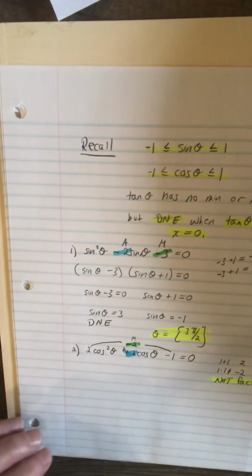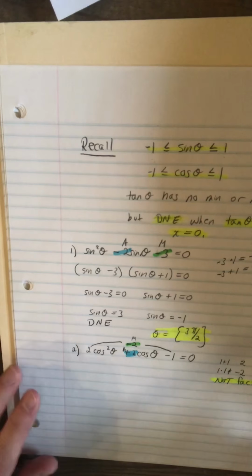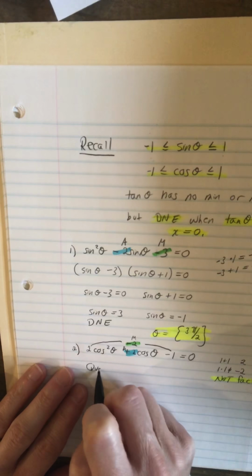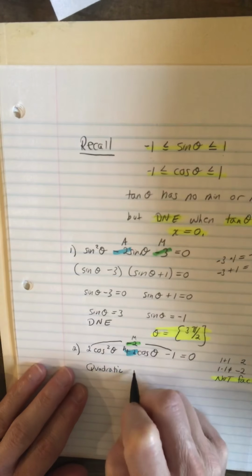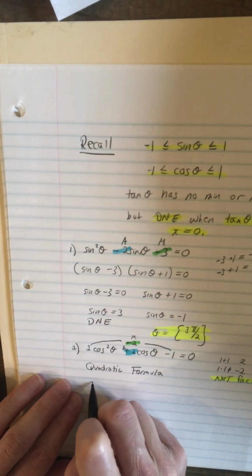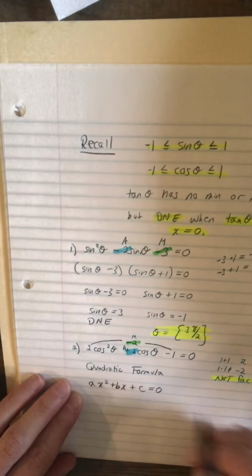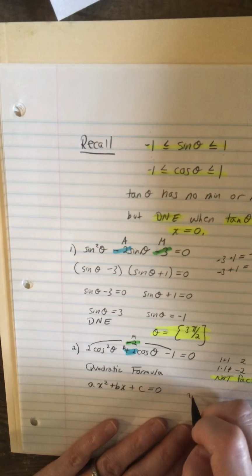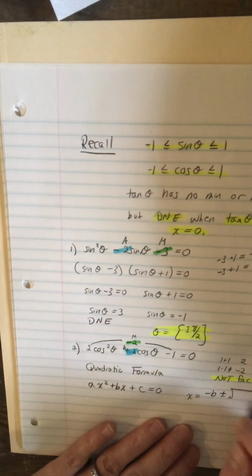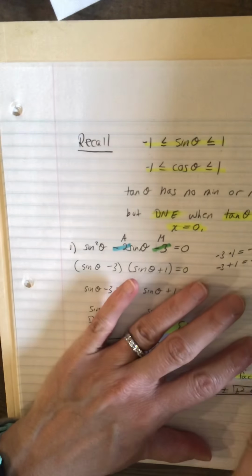However, when we learned about quadratic equations in the past, if something wasn't factorable, we went to our quadratic formula. So that same knowledge will apply here. So we're going to go to our quadratic formula. Remember our quadratic formula. If you have something in the form of ax squared plus bx plus c equals 0, we know that x is equivalent to negative b plus or minus the square root of b squared minus 4ac all over 2a.